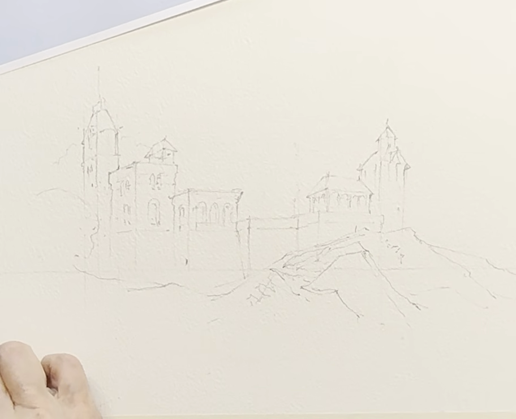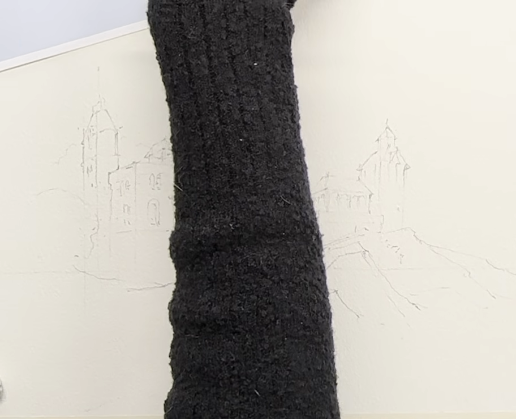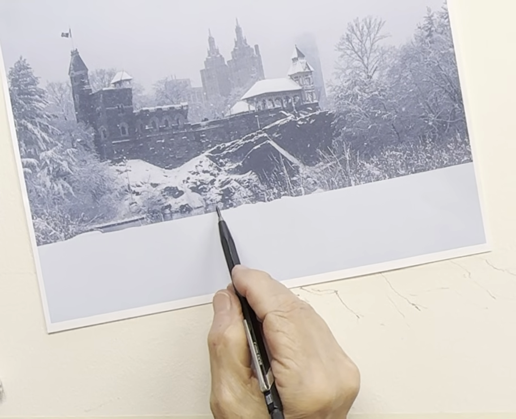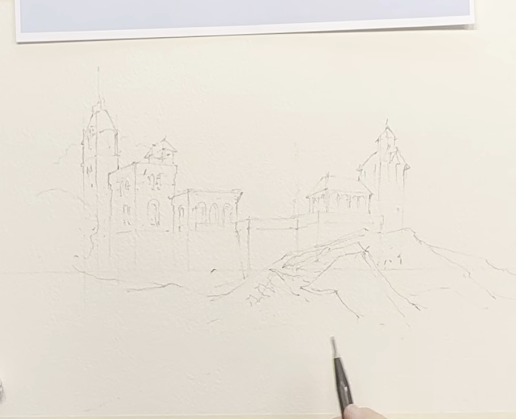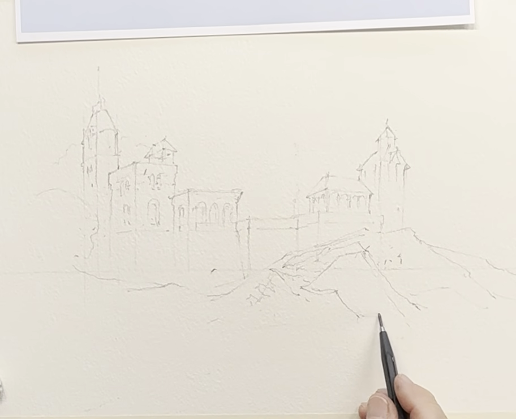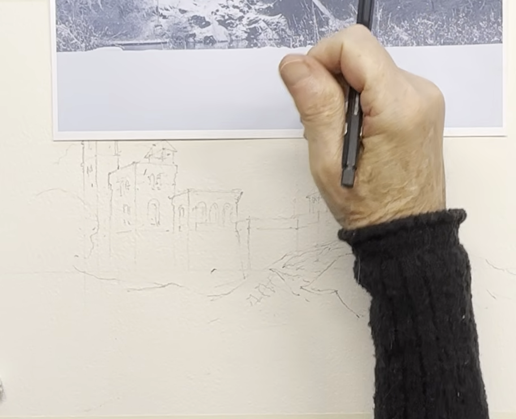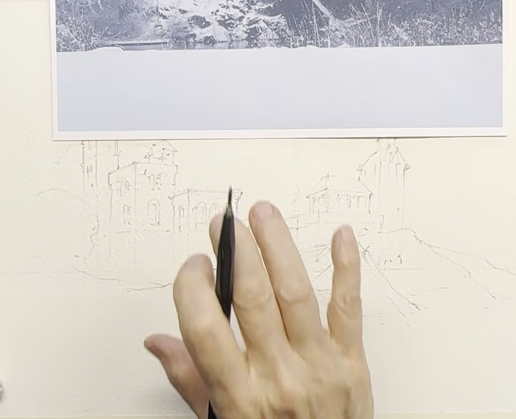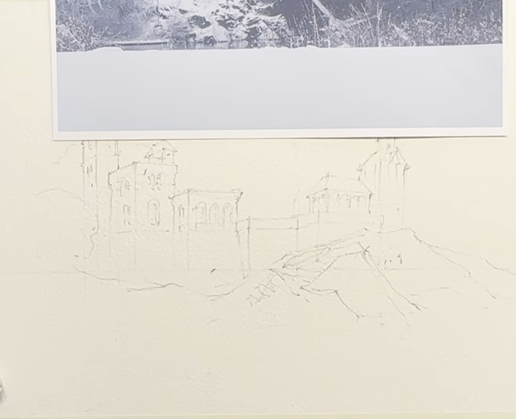So there's a little body of water in front of this, which you can barely see in this photo. You can just see a little strip of it. So I'm going to do a little reinvention there and take out the foreground altogether, I think. Everything I'm drawing is in the midground and background. I'm putting no foreground in this.